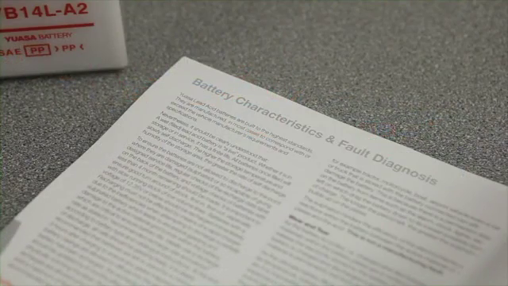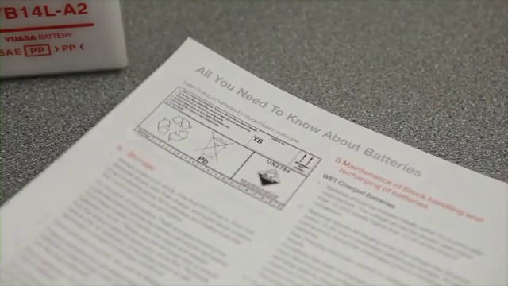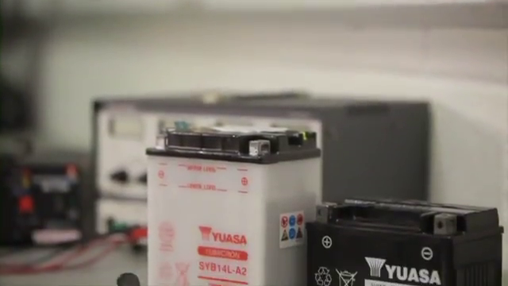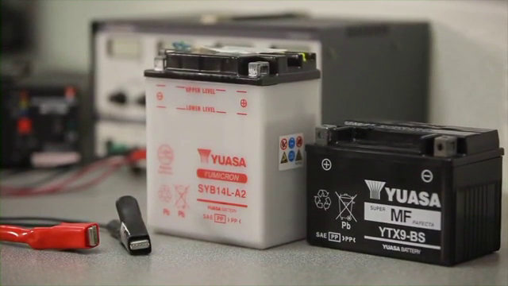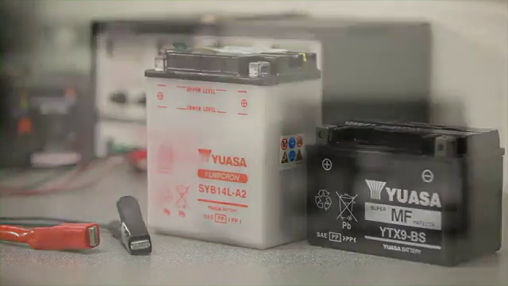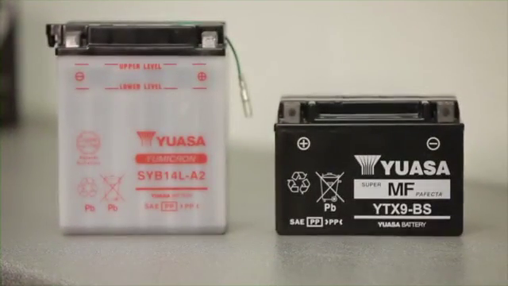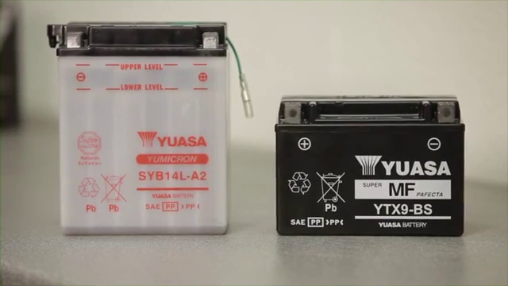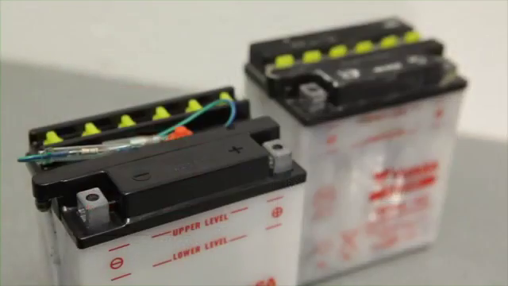For more information on the self-discharge of a battery, consult the Yuasa technical manual. To avoid warranty and replacement claims, it's important to advise your customers on how to get the best out of their battery. It's recommended that customers are made aware that monthly maintenance is essential to maintain the battery's warranty and required for both conventional and sealed batteries.